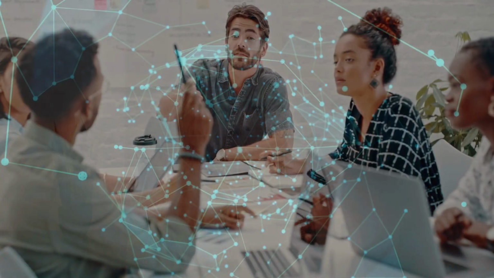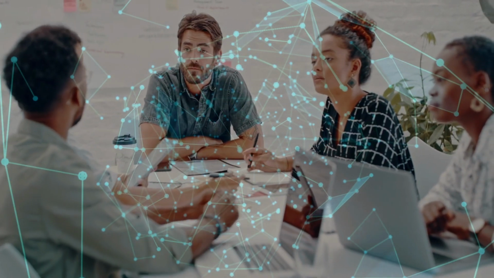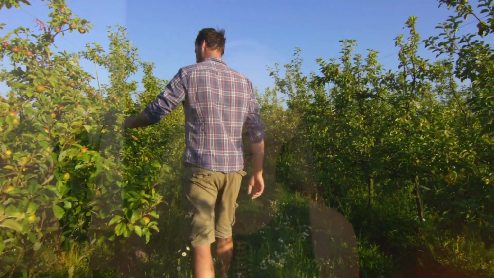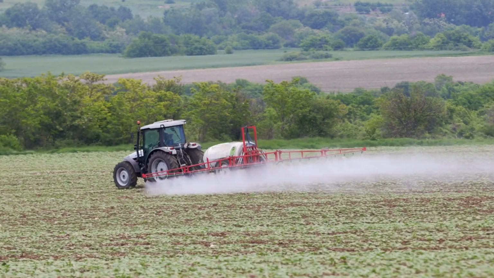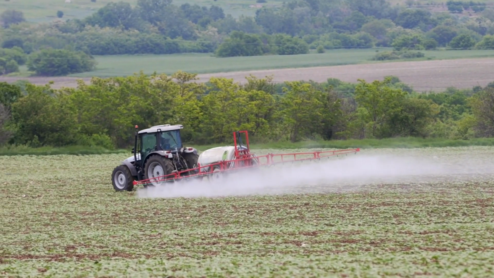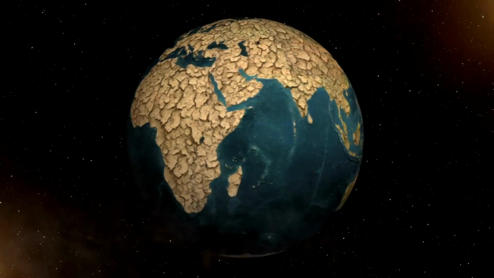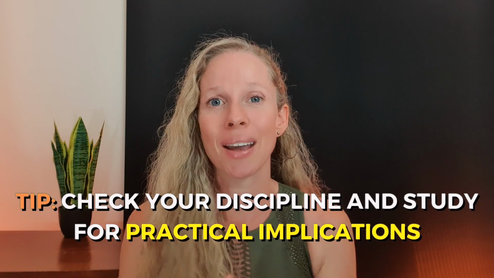We also want to highlight how our study contributes to our field. And remember to include any practical implications. For example, maybe your study is in agricultural science and you want to provide a recommendation to farmers on a new way of applying fertilizer to a certain type of crop. Now, not everybody will have practical implications. For example, my research, I compare current climate to past climate, so it's less about practical application. So you'll have to decide based on your discipline.